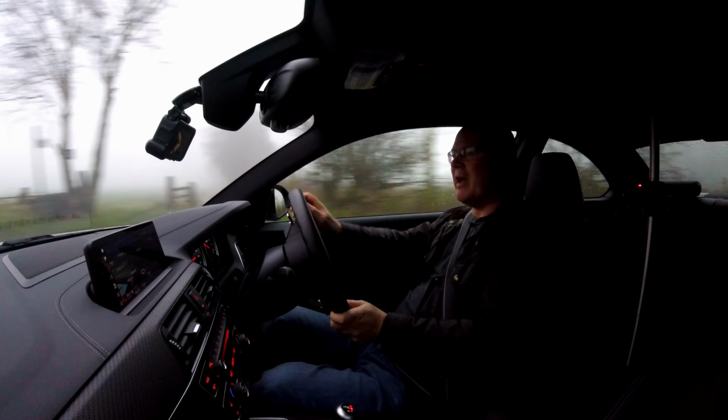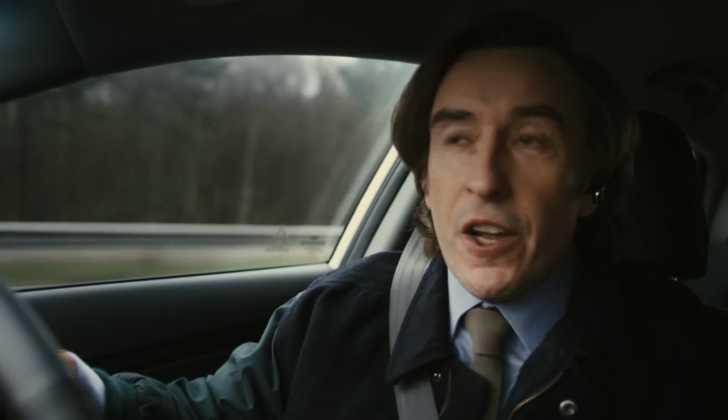And now we come on to my little pet hate, high intensity fog lights. There's no fog. No fog.